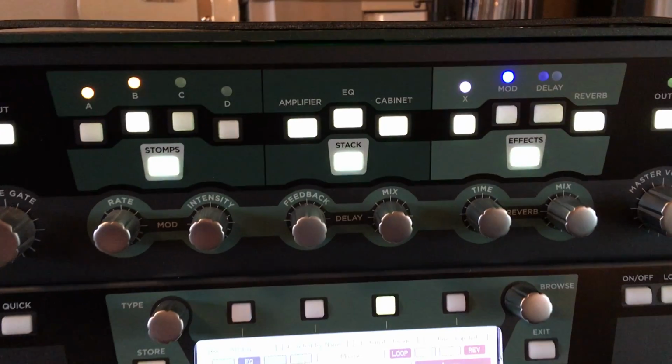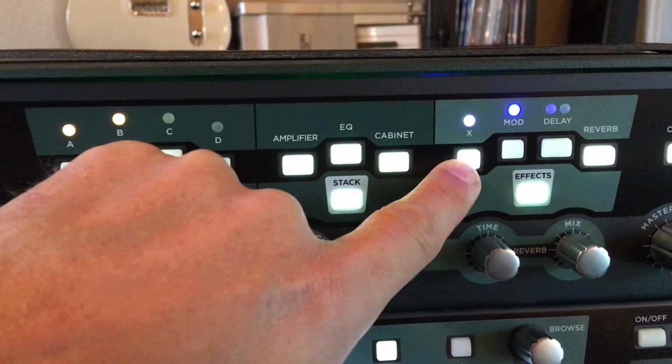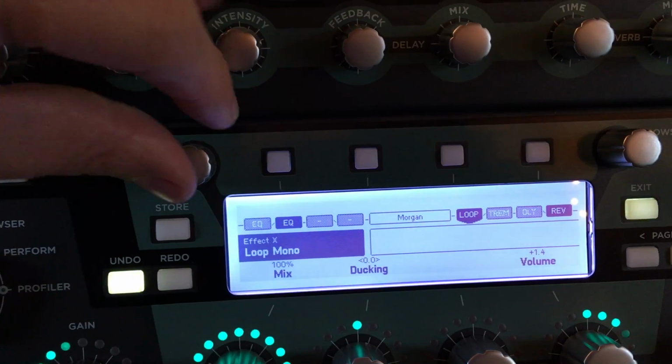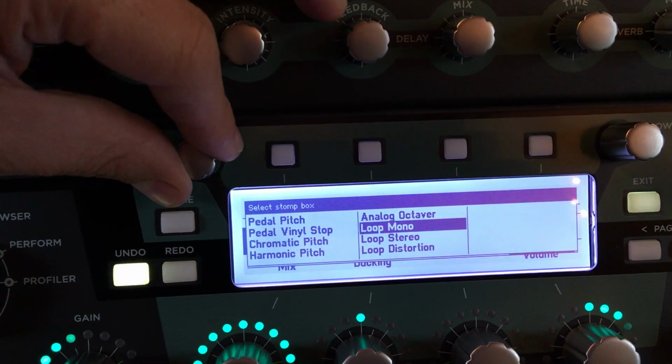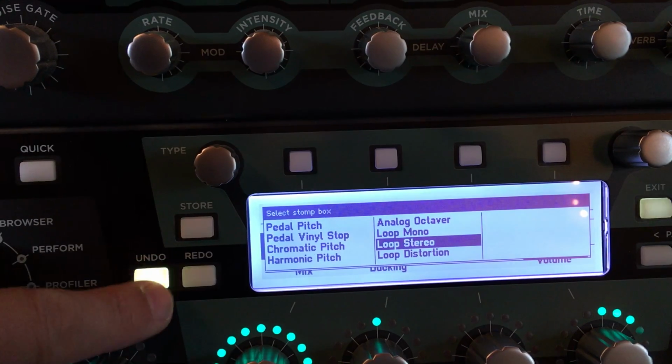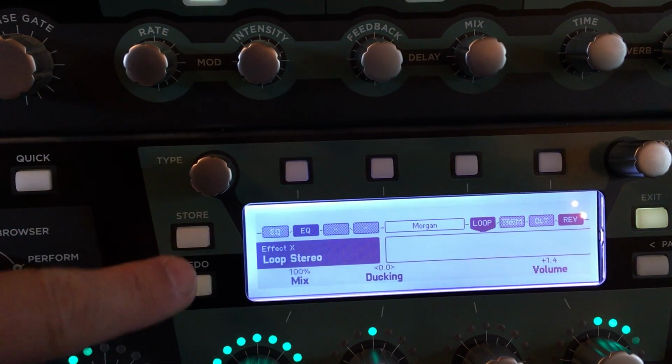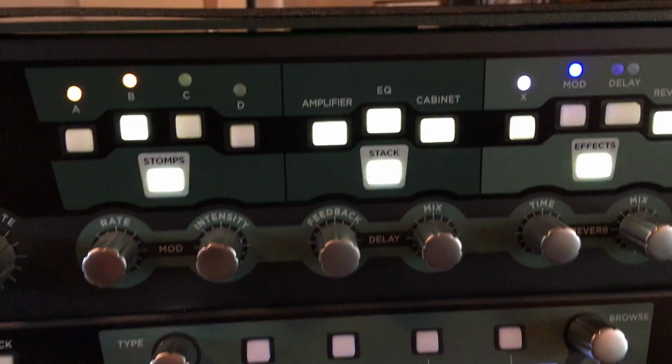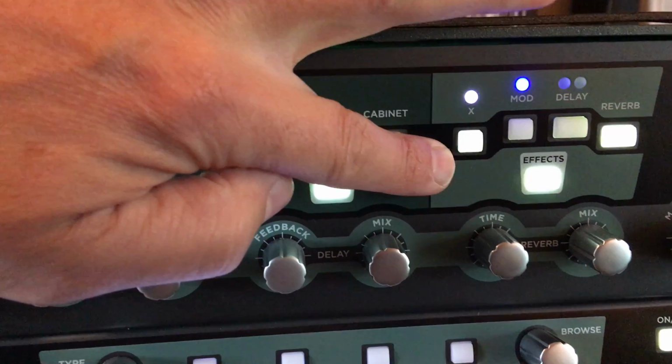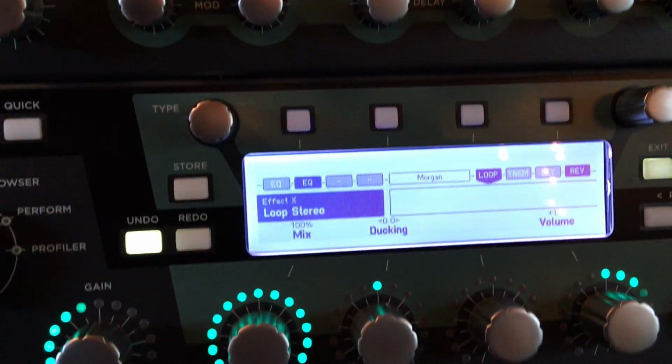So you have to go in there and click on X right here, and you're going to come over to this menu right here, and you're going to scroll from mono and switch it from mono to stereo. Then it's coming back in on both of those two inputs on the back. And what you get is something that sounds like this.